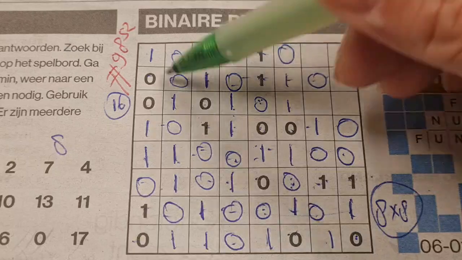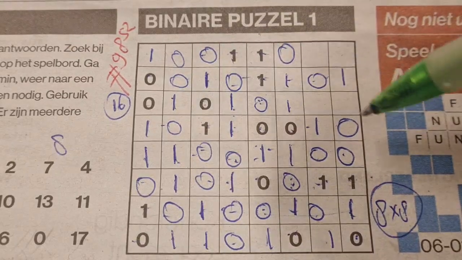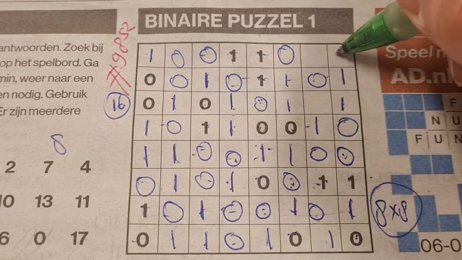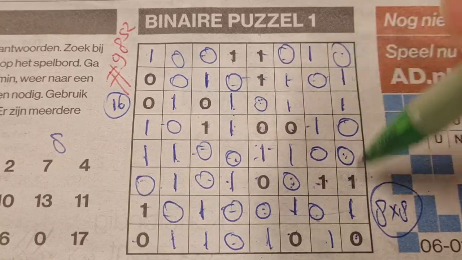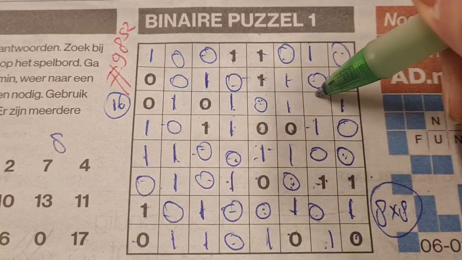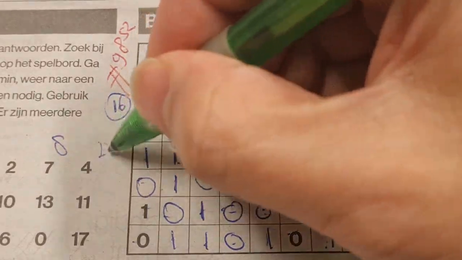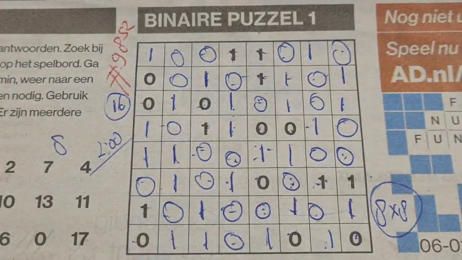4 zeros we have here in the second row, so the rest are ones. Double zeros, here one, there one. 4 ones we have here, so the rest are zeros. Between the zeros comes a 1. And 4 ones we have here, so the rest are zeros. Double check. 1, 2, 3, 4. Correct in 2 minutes. We solve it again without comparing.